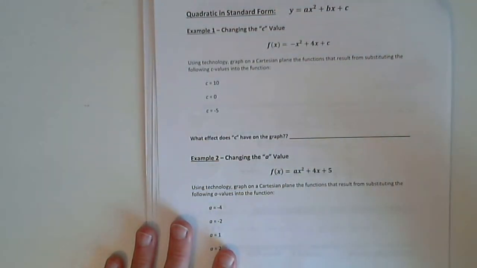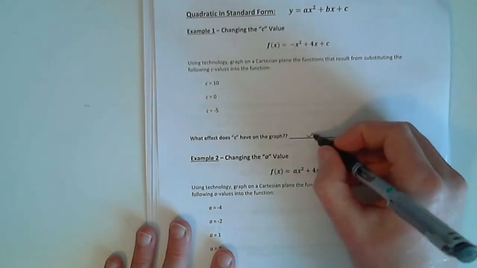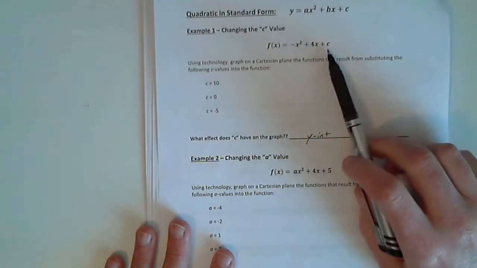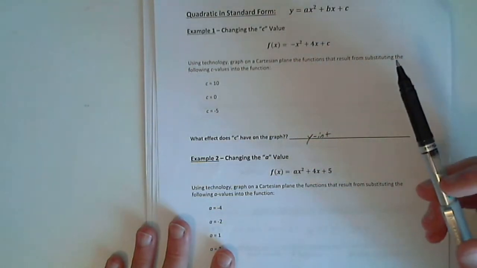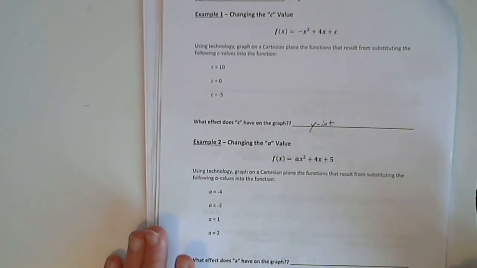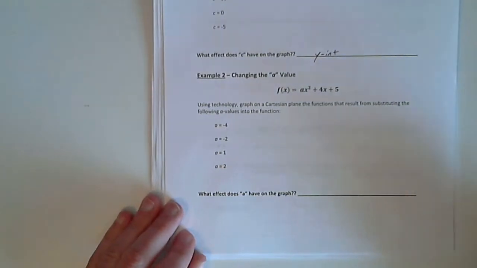If you change the c value, what does it do? The c value will change the y-intercept. And we kind of already saw that in action. If you have a c value of plus 10, the y-intercept is going to be plus 10. If the c value is negative 2, the y-intercept will be negative 2. So yeah, whatever the c value is, that is exactly what the y-intercept is.